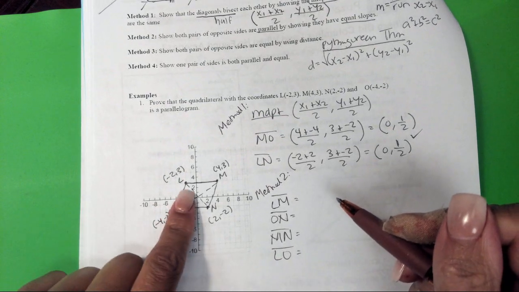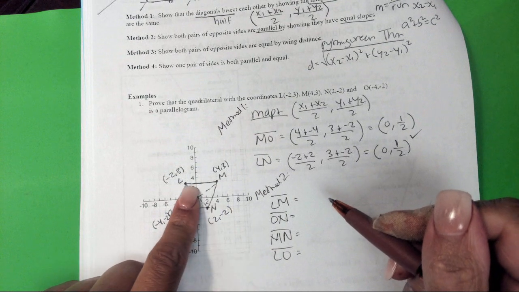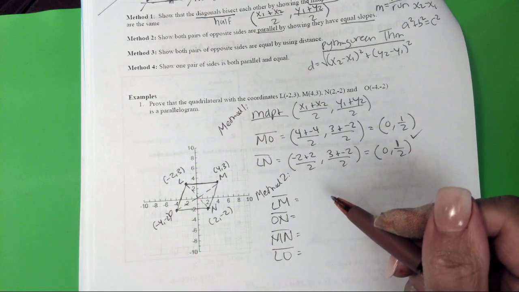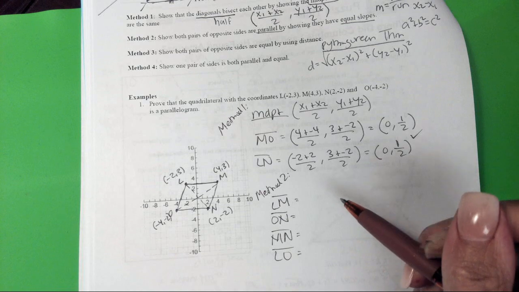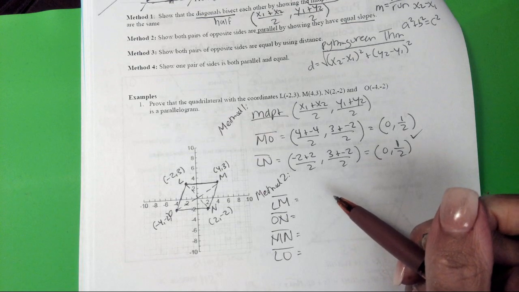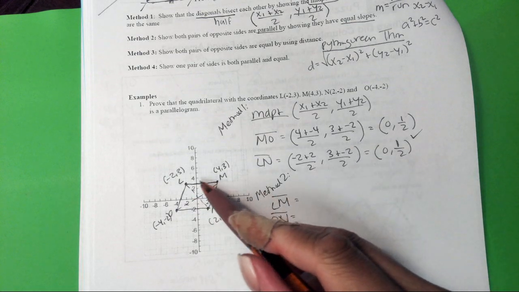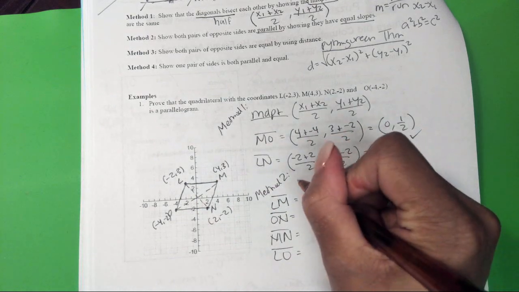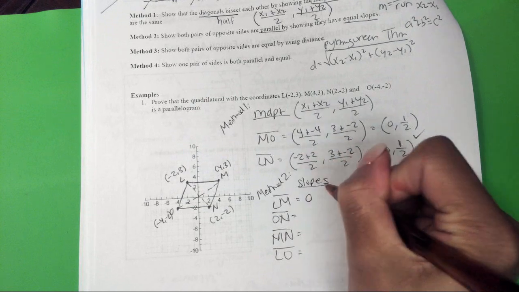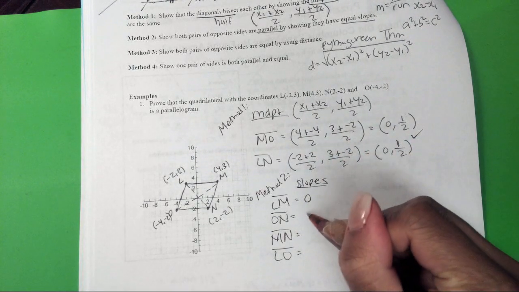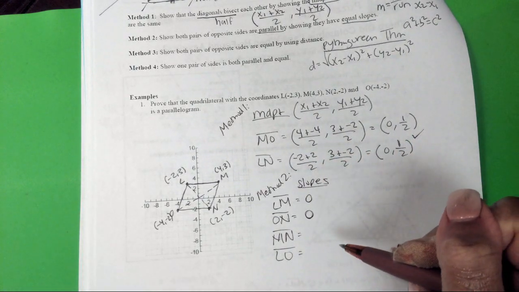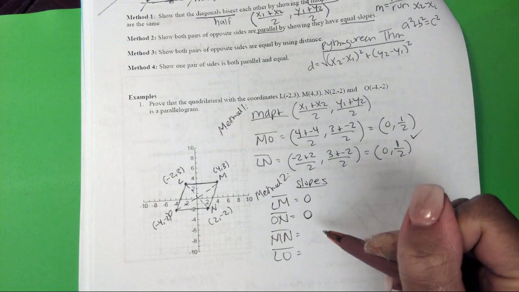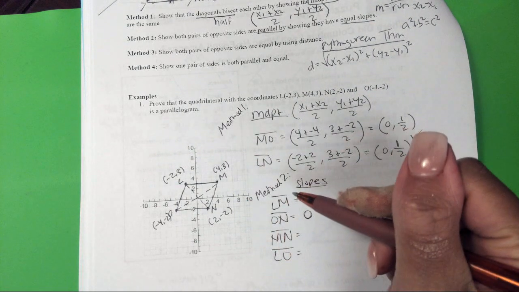The slope of any horizontal line is just 0. That should be memorized, given it's from Algebra 1. Horizontal lines have a slope of 0. So that means LM's slope is 0, and then ON, that slope is also 0. And then for MN, again, you can do rise over run.